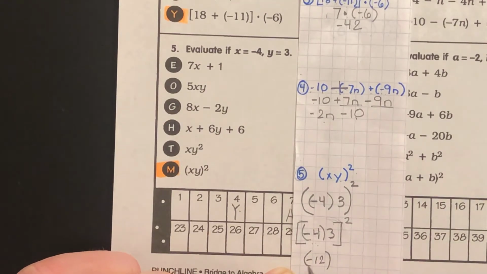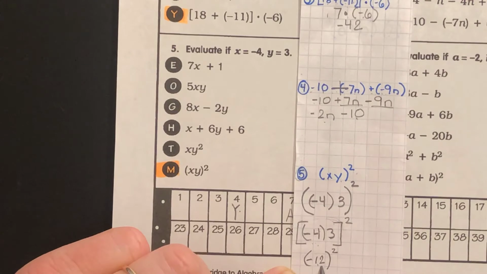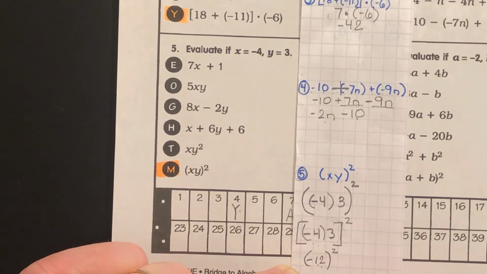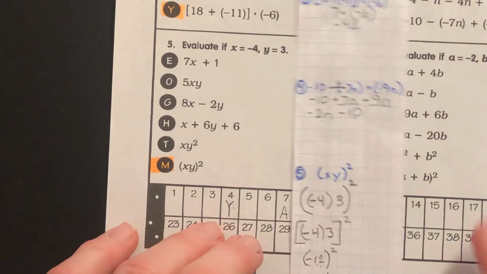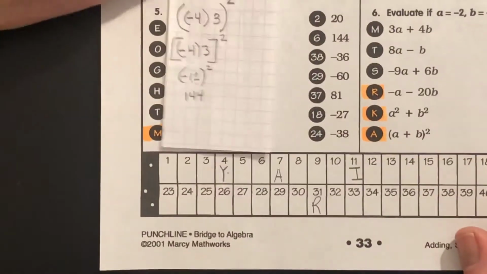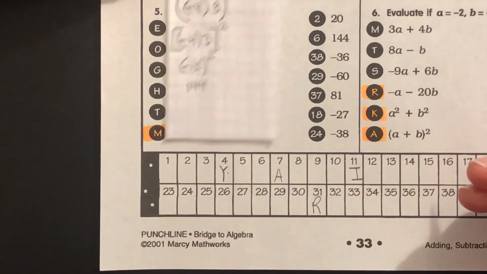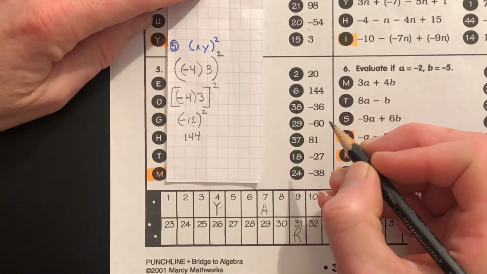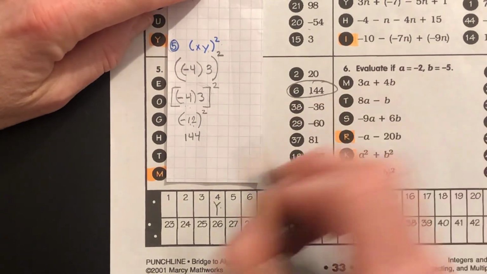If I don't put the negative in parentheses, my answer will be wrong. Negative 12 times negative 12 is positive 144. Which is 6. Wait. 6 is M.